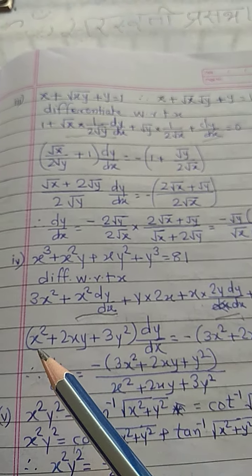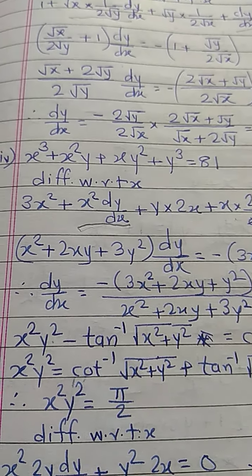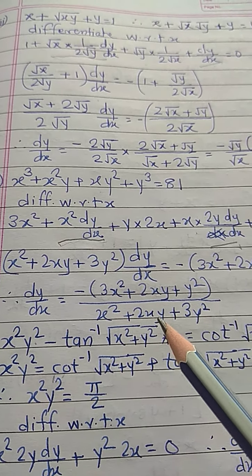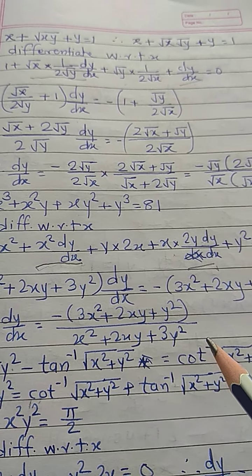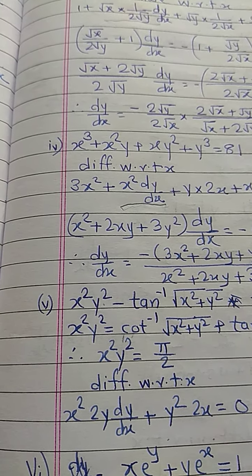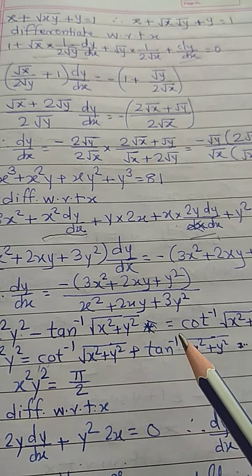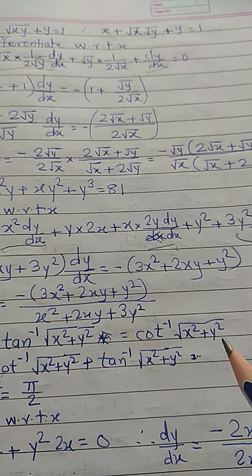Okay. Now this into x square plus 2xy plus 3y square will go to that side and will become upon x square plus 2xy plus 3y square. Hence the answer. Now Roman 5 is x square y square minus tan inverse of x square plus y square equal to cot inverse of x square plus y square.